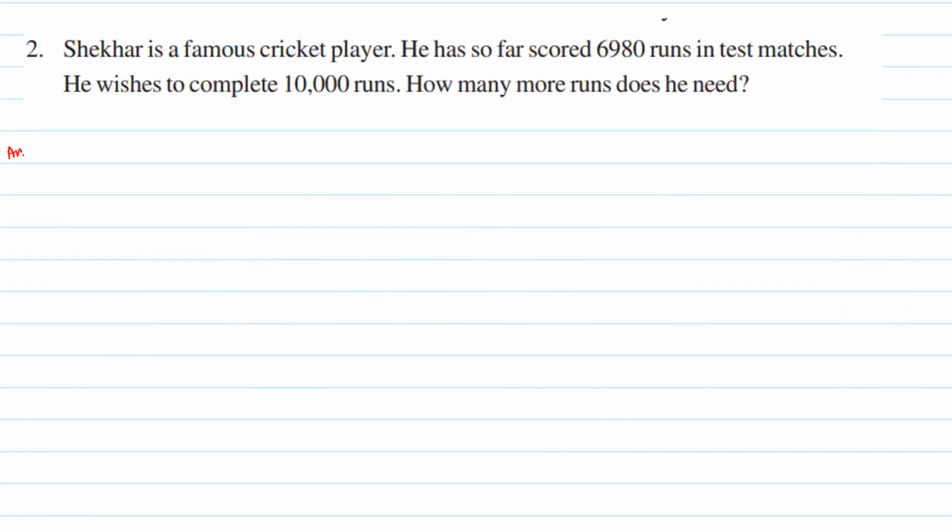Second question is, Shekhar is a famous cricket player. He has so far scored 6980 runs in the test matches. He wishes to complete 10,000 runs. How many more runs does he need? Now, runs Shekhar has scored, अभी तक उसने जितने रन स्कोर किए हैं, that are 6980 runs.